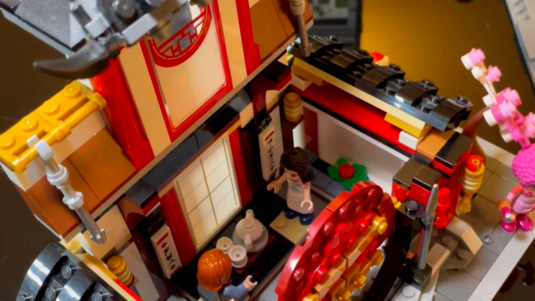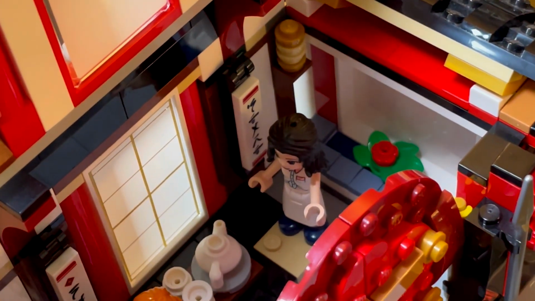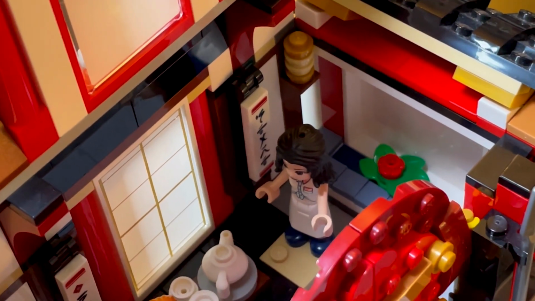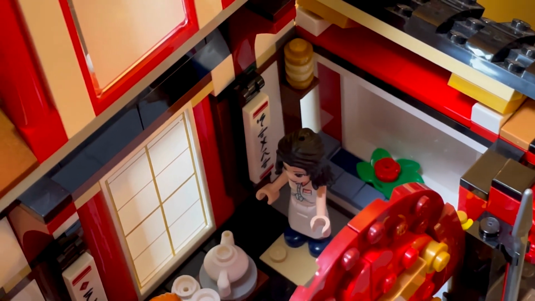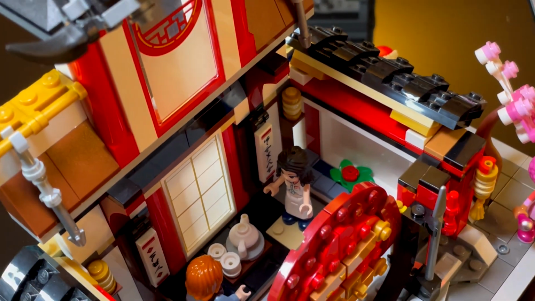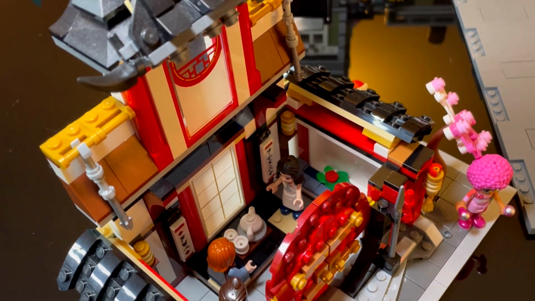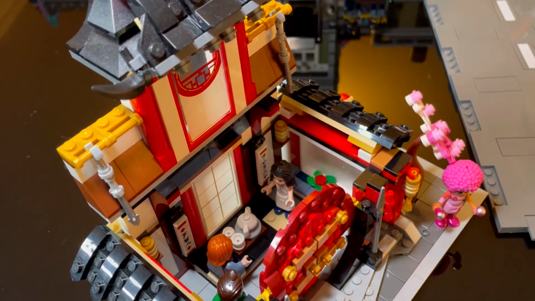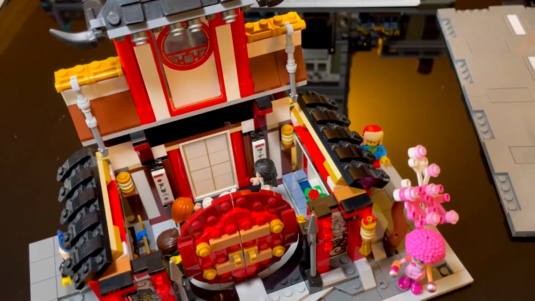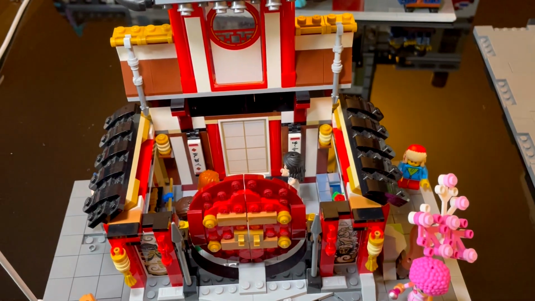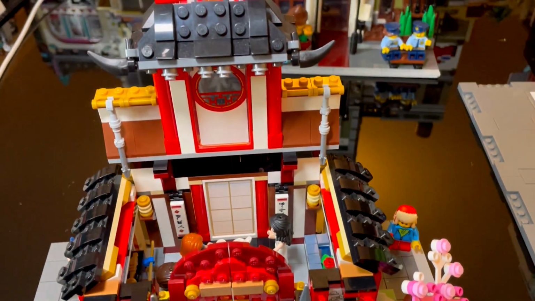The reason I've got this little mini doll in there is that if you're a big Japanese horror movie fan, that is actually going to be a scene for Sadako. And if you know Sadako, then I applaud you that you know some great horror movies from Japan.